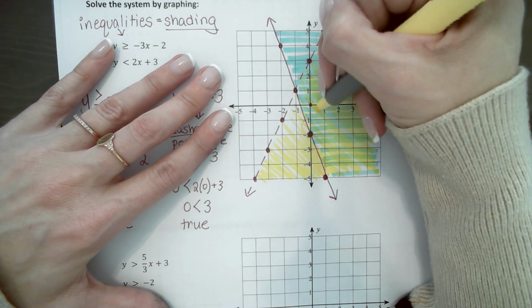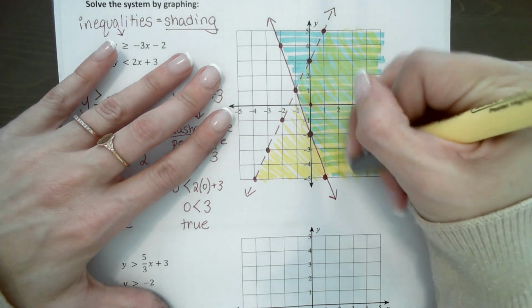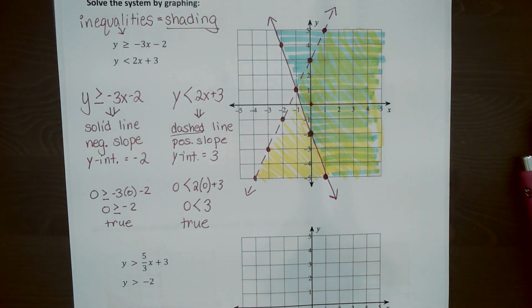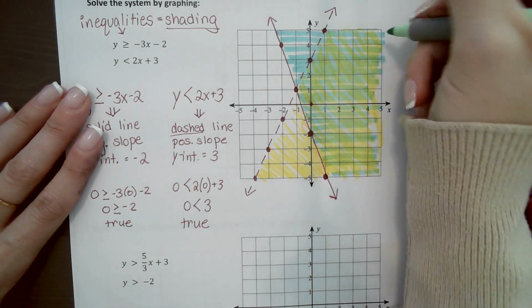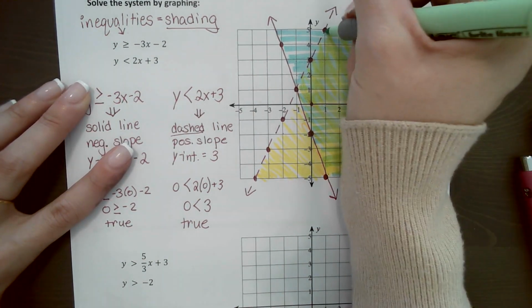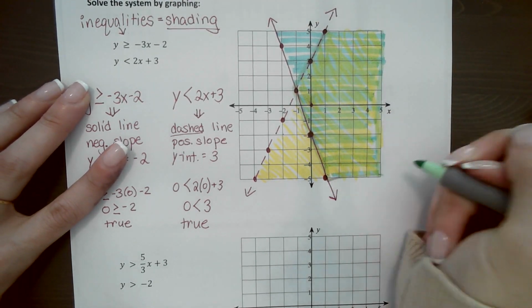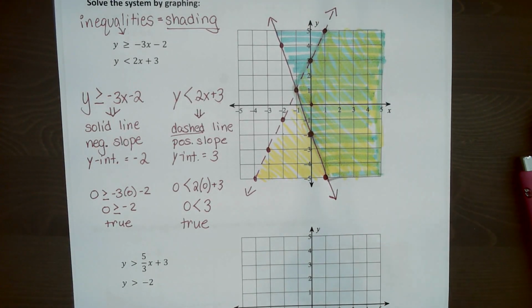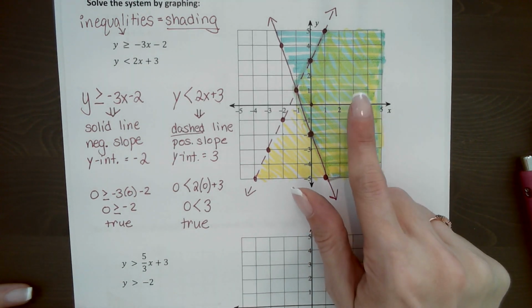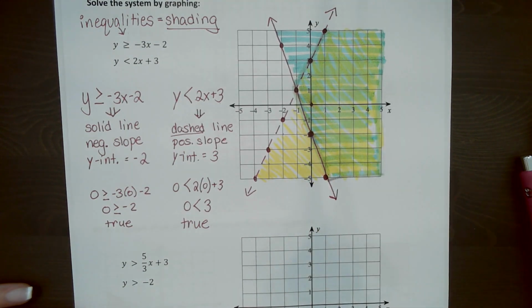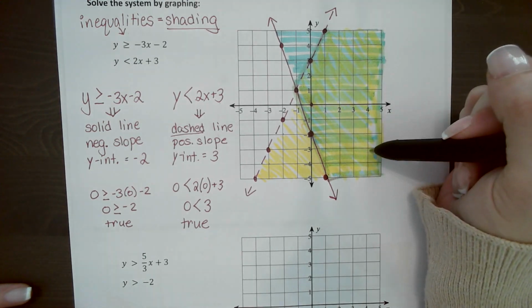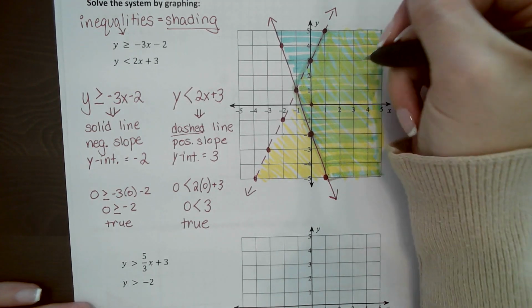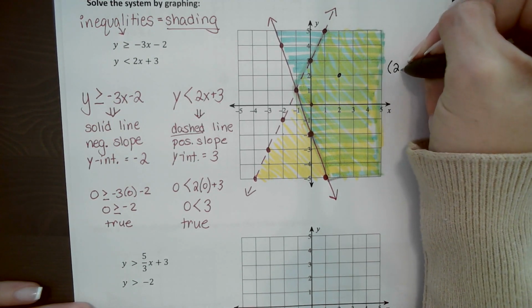Now, once I do that, I can see where my solution lies. And for this system, my solution is this area right here. The green area. That's why we like the highlighters, so it's a little more clear to see where the overlap is. So this is our solution. Now, if I asked you to pick a point within the solution, you could pick anything that is within the green overlap. So my point could be this one, 2, 2.